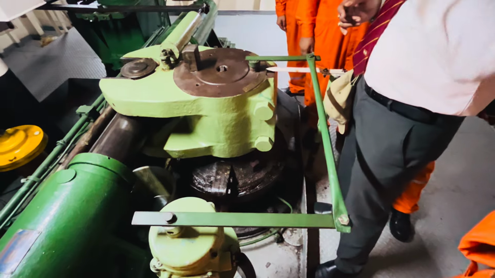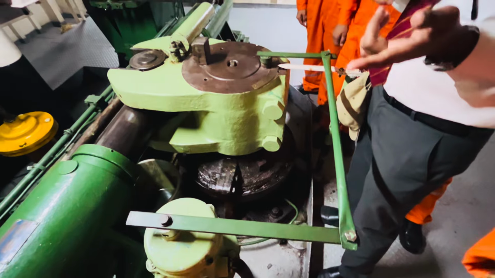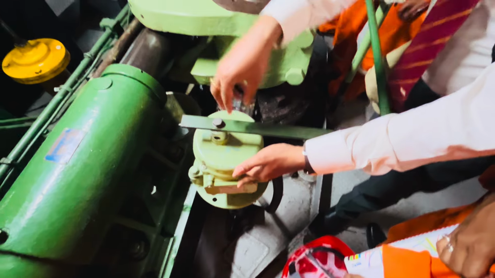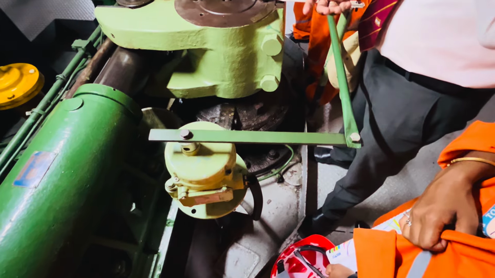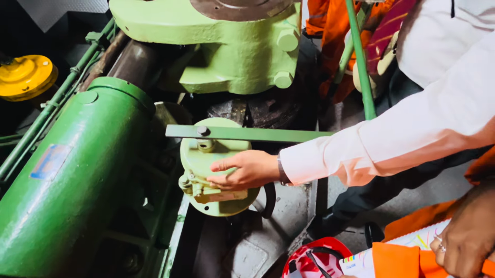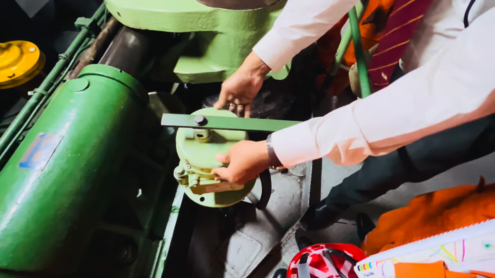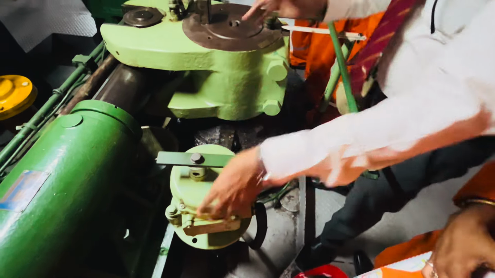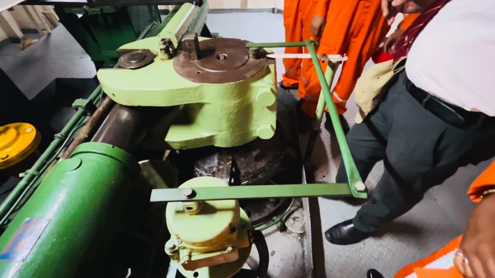Now tell me, what is a generator? It converts what to what? Mechanical to electrical. So this is a stator, and inside we have a rotor. If you move the rotor, what will be produced in the stator? Electricity, voltage. So if you move this link, the rotor will rotate and produce electric voltage. This voltage is going to the rudder angle indicator.